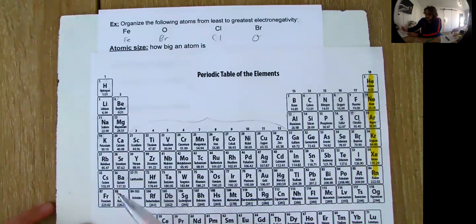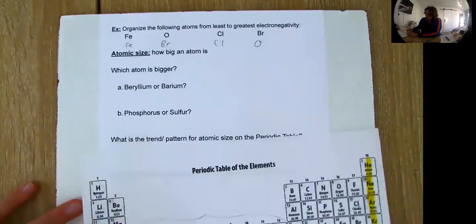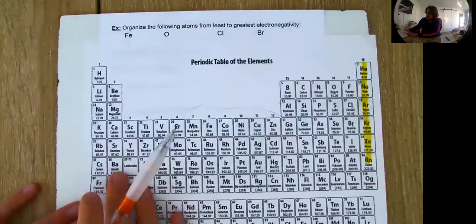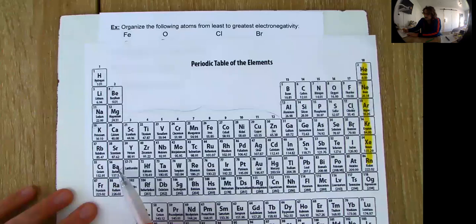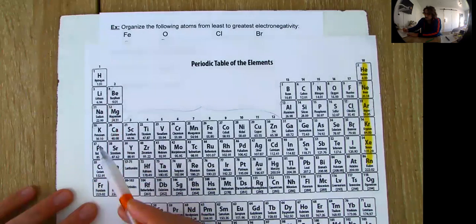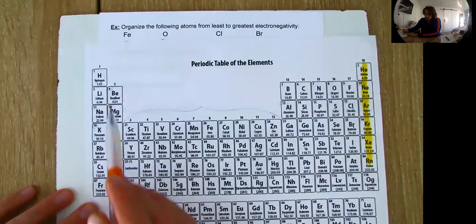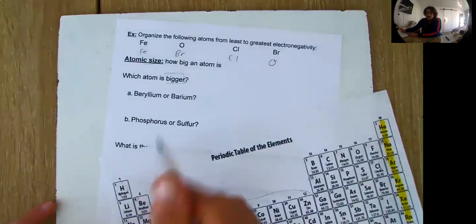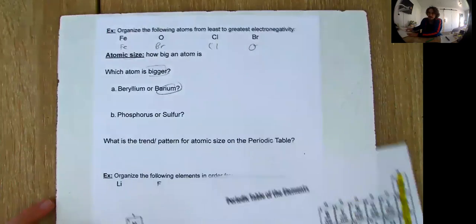Which atom is bigger is the question. Well, barium has 6 shells, 1, 2, 3, 4, 5, 6 shells, because it's on the 6th row of the periodic table, while beryllium only has 2 shells because it's on the 2nd row of the periodic table. Barium is obviously bigger. Circle barium.